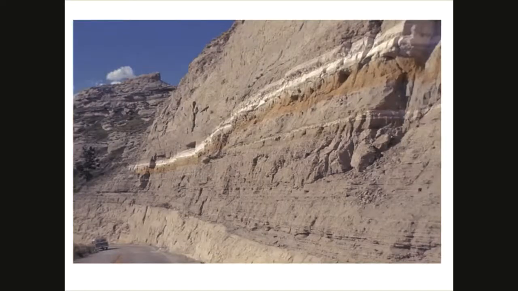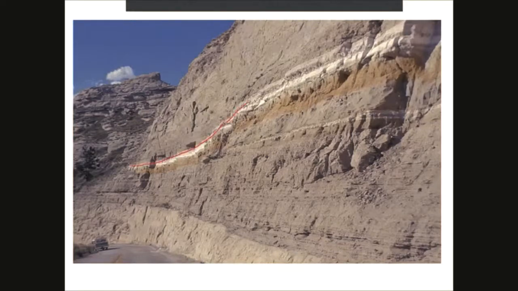One of the most significant marker beds is this one right here, this on top. This is the KT boundary, which marks the Cretaceous, which they use a K to abbreviate Cretaceous, and T, Tertiary.